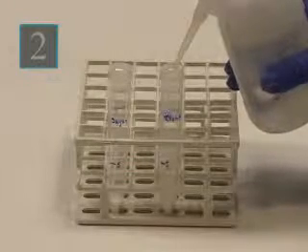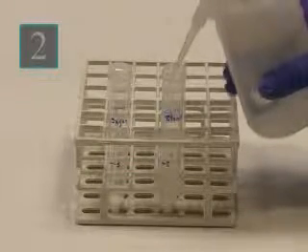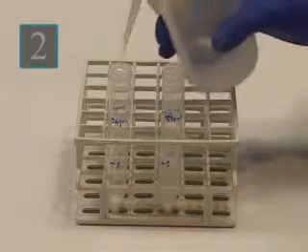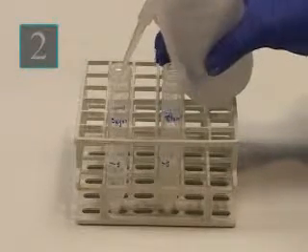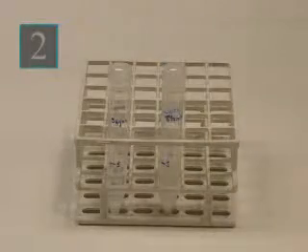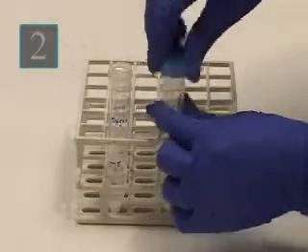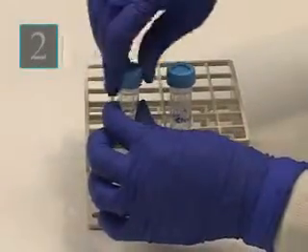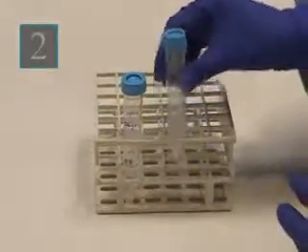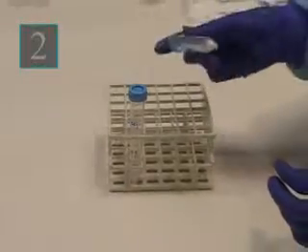Add about 5 milliliters of water to each test tube. Cap the tube and invert it gently to dissolve the sugar or starch. To avoid bubbles, do not shake the tube.